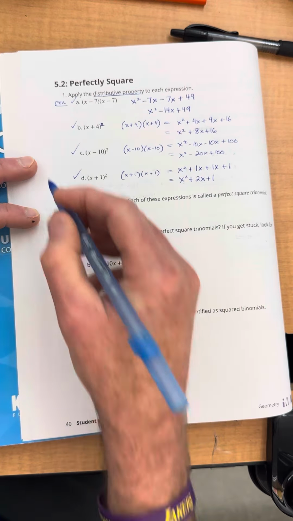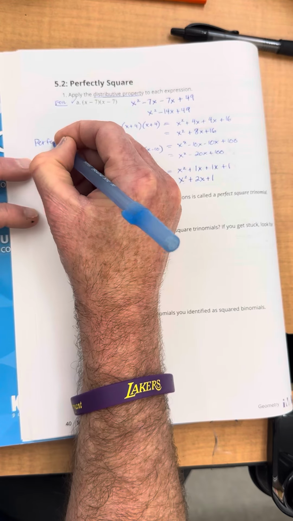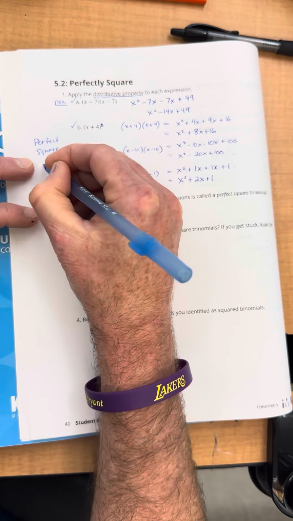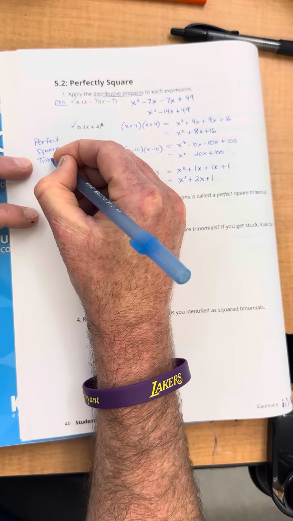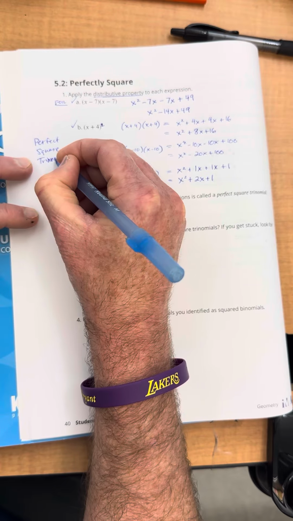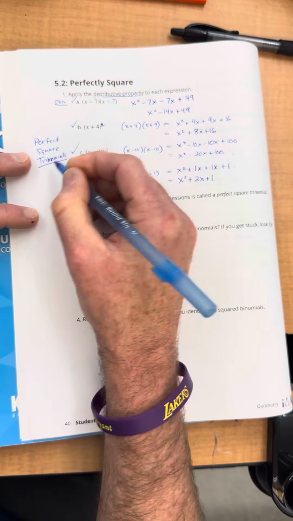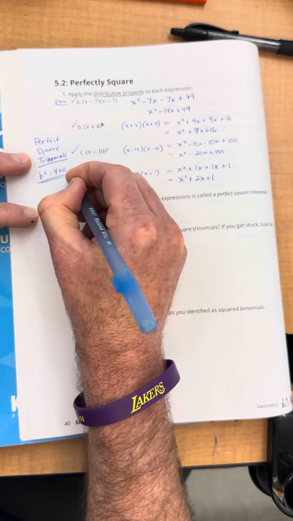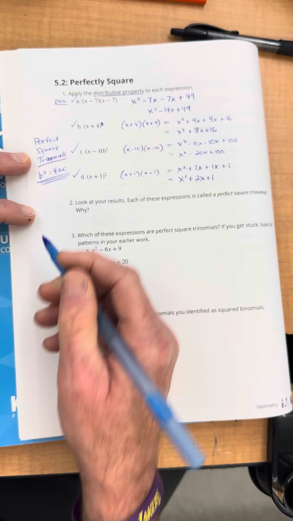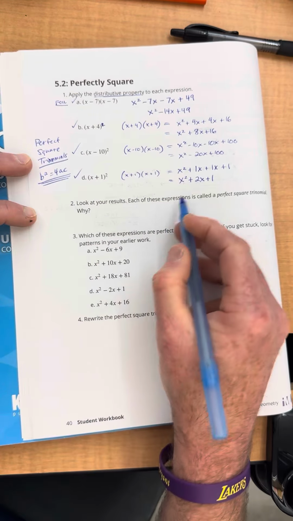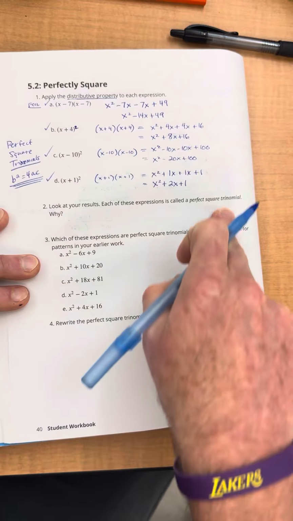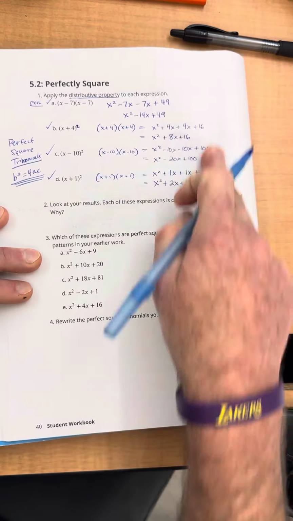So all 4 of these are called perfect square trinomials. And again, if you really want to test it in any trinomial, does b squared equal 4ac? All right, look at your results. Each of these expressions is called a perfect square trinomial. Why?